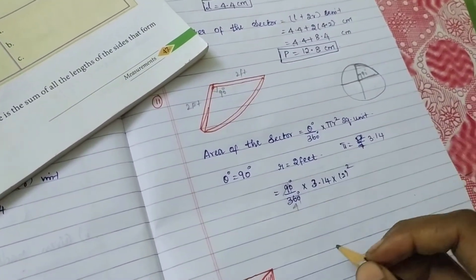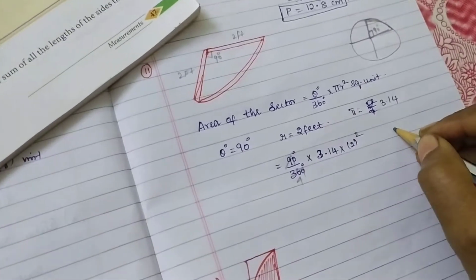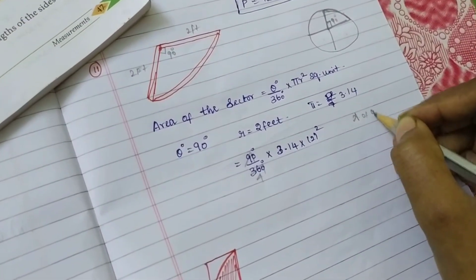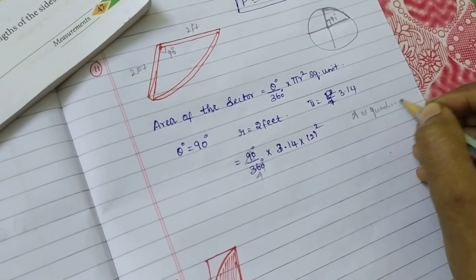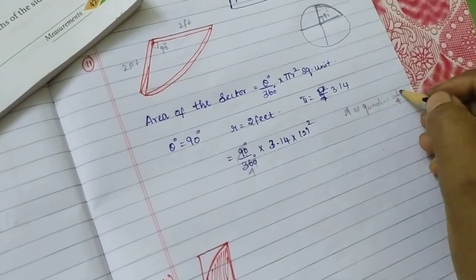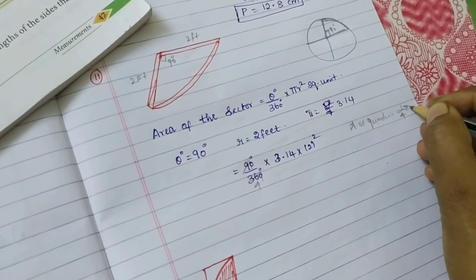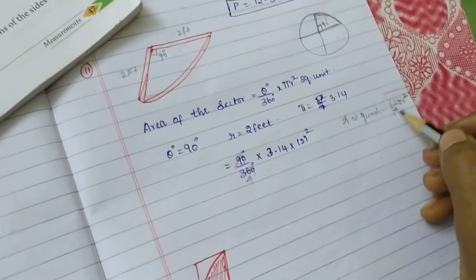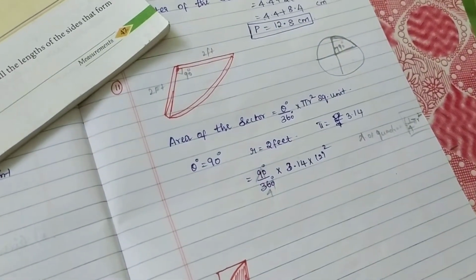So in this formula, if you are going to find out area of the quadrant, because circular quadrant means that's the area of the quadrant. So what is the formula of area of the quadrant? One of the ways of writing the area of the quadrant is 1 by 4 pi r square. Okay, this is also possible to write. Please remember this.